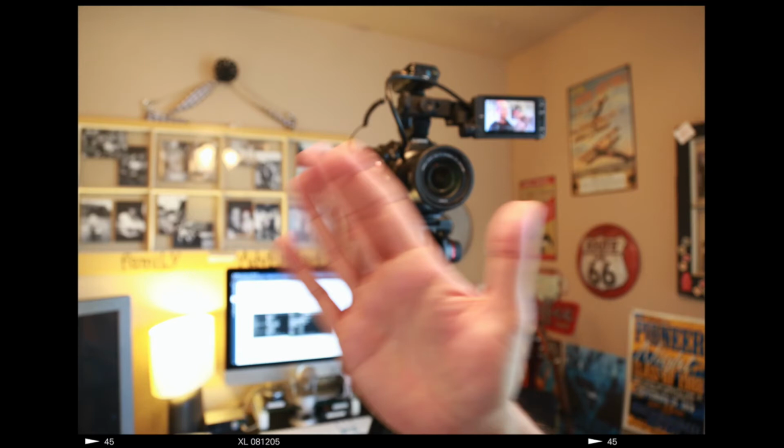Okay, for this test, I'm going to set the focus to be right here. I'm going to set it to manual focus, right? And I'm just going to simply wave my hand back and forth and take a picture. Yeah, that's nice and blurry. Okay, now I am going to increase the shutter speed up to 500, okay?